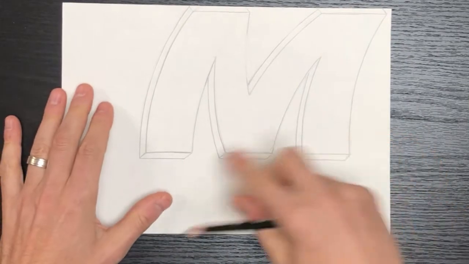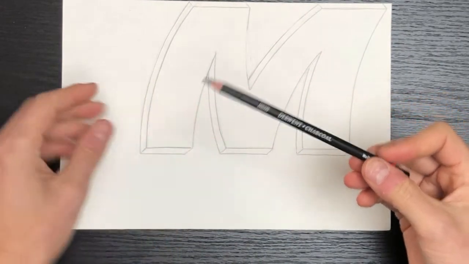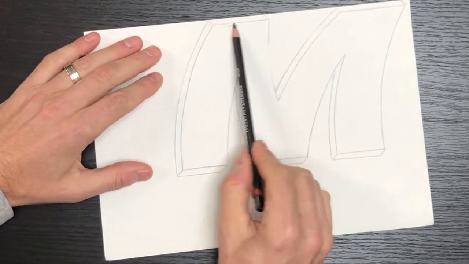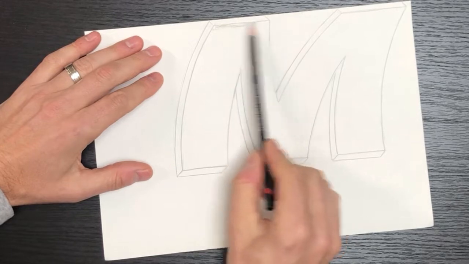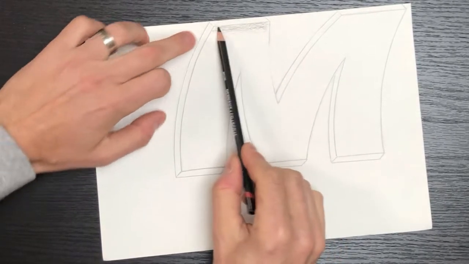All right, so now that we have our M, we've erased a bunch of lines. We're going to use a charcoal pencil here to create some of the shading. So I'm just going to rough this in. And it looks a little scratchy, but that's okay.